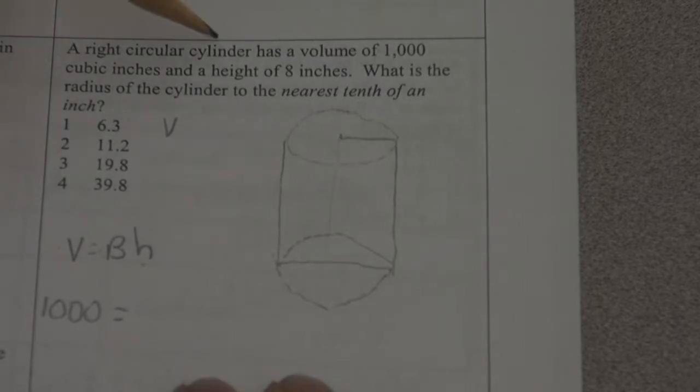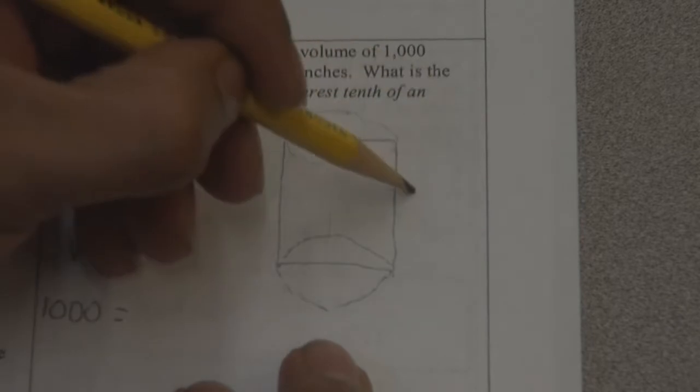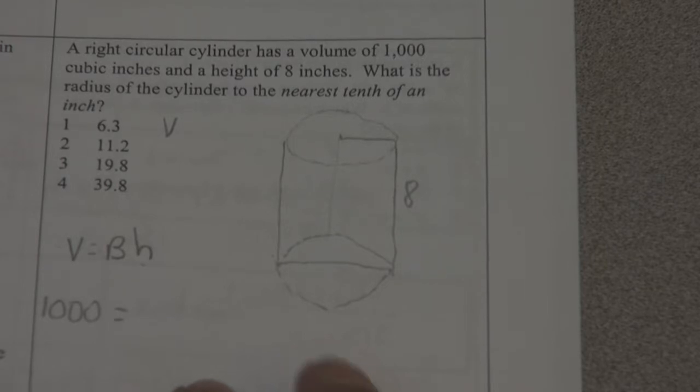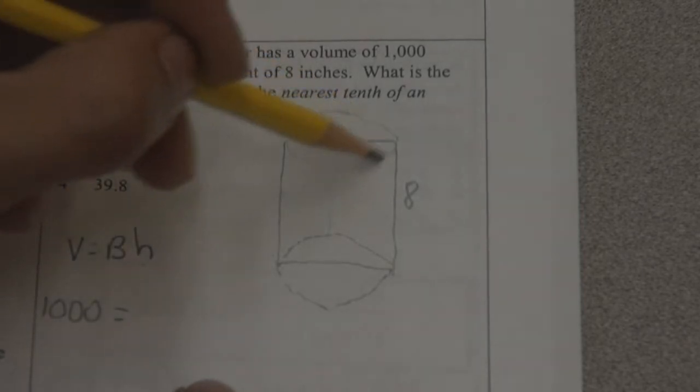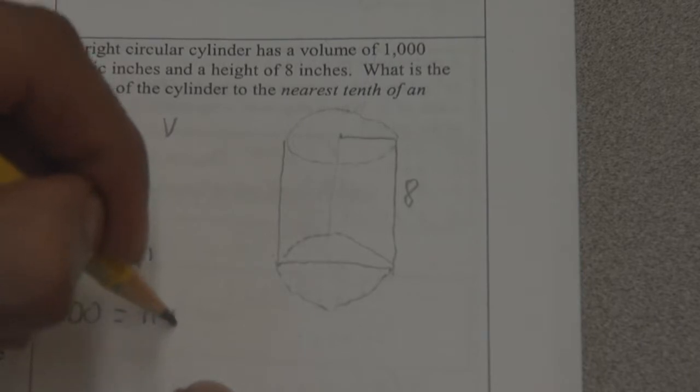Now, it has a height of 8 inches. So this height right here is 8 inches. What is the radius of the cylinder to the nearest tenth of an inch? I don't know. How am I going to do that? Oh, they want the radius. Okay, so area of the base. What is the base? A circle. So what is the formula to find the area of a circle?